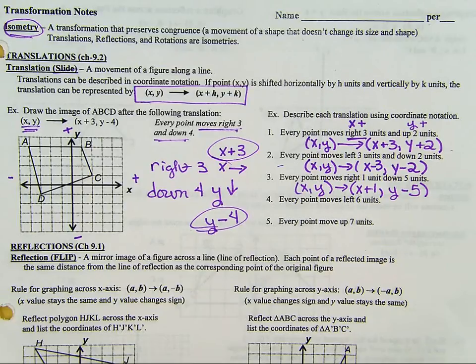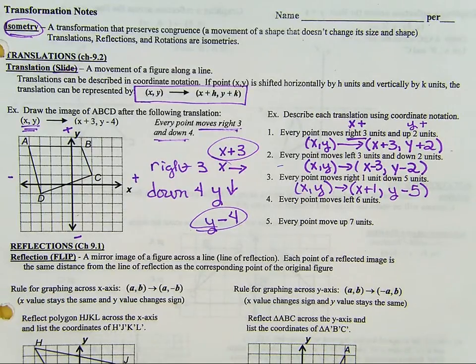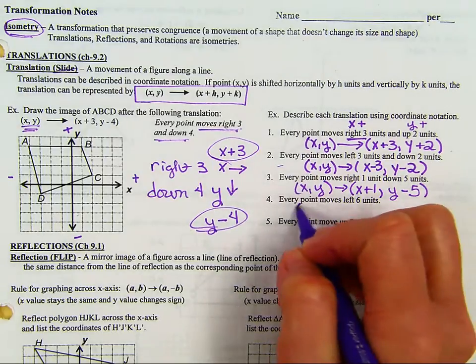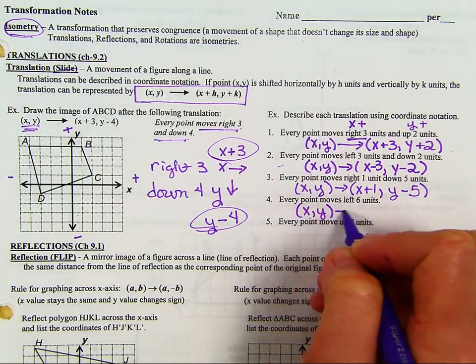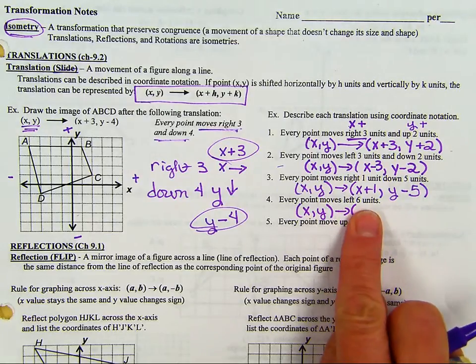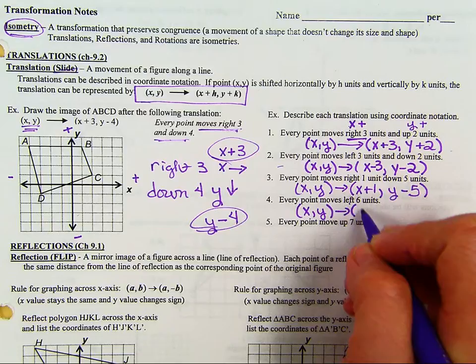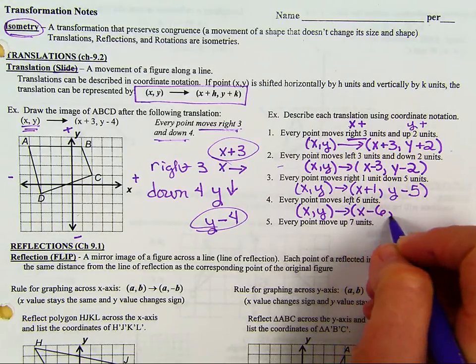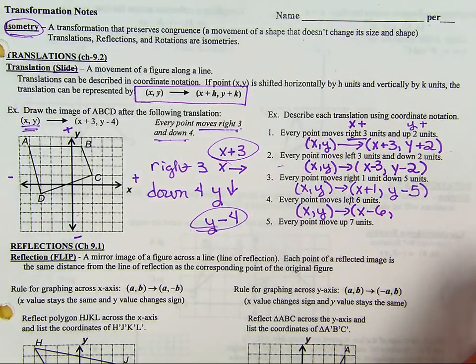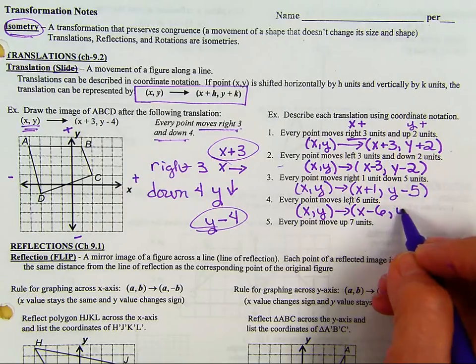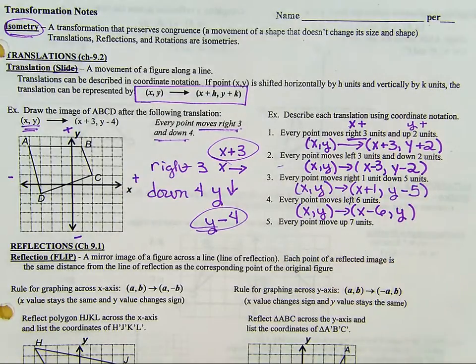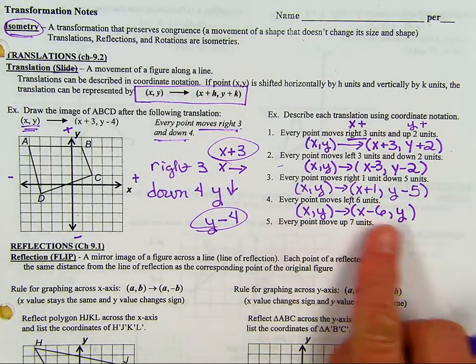All right, number 4 and 5 have something just a little different, so pay close attention to how I'm going to write it. So we've got X, Y moves. Left is in the X direction. So in the X direction, left is negative. So X minus 6. Does it say anything about the Y? No. Does the Y just disappear? No. I still have to account for the Y, so I just put Y. It does no change, so it just stays whatever it was, it's still the same.